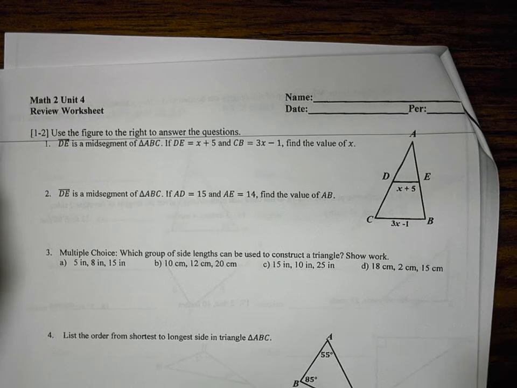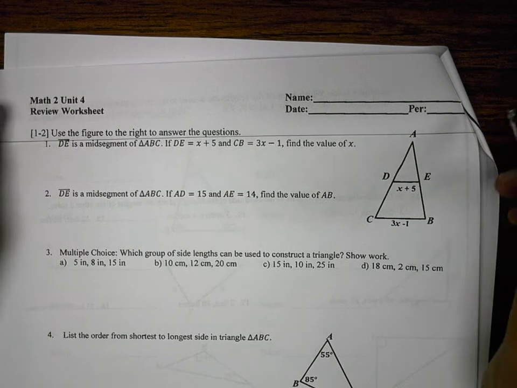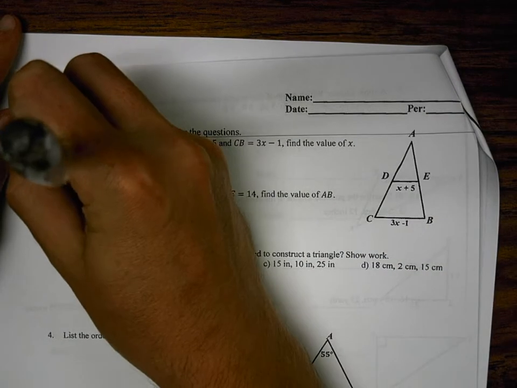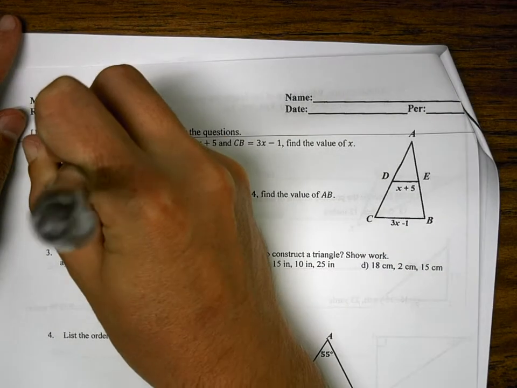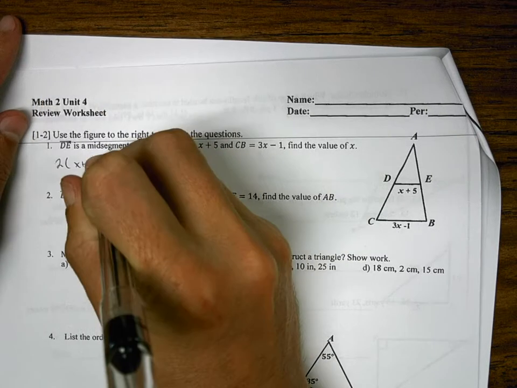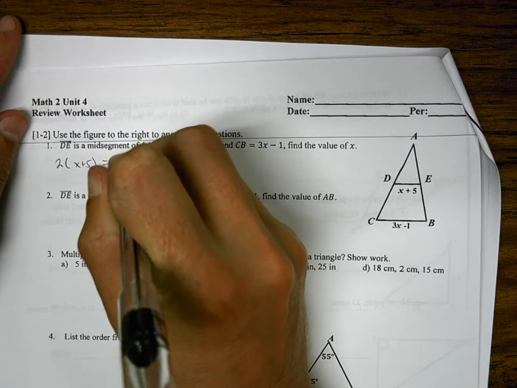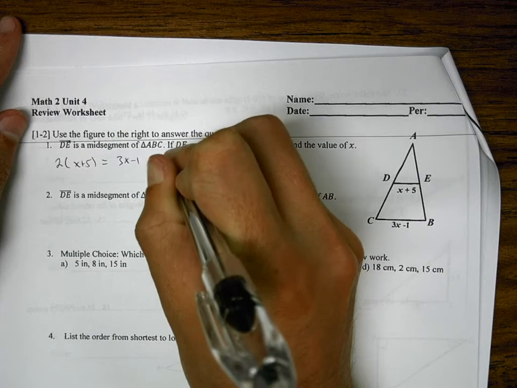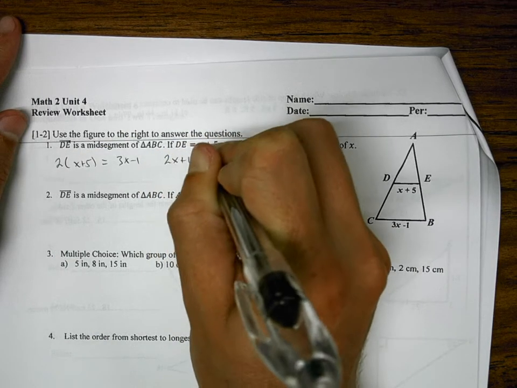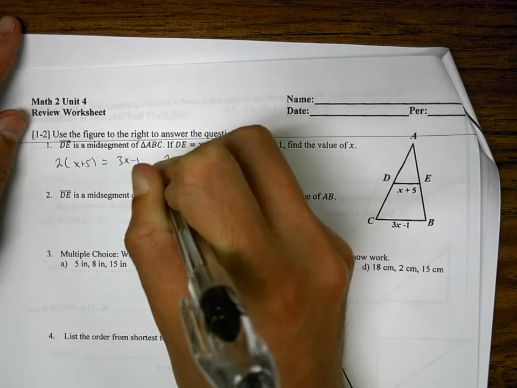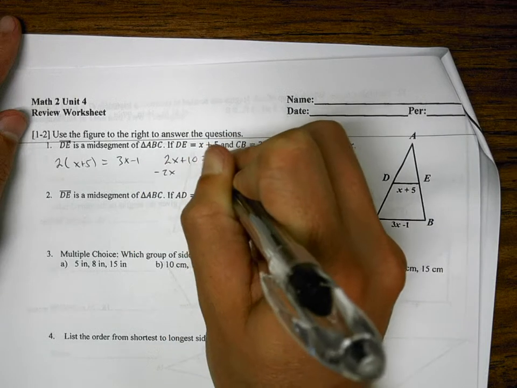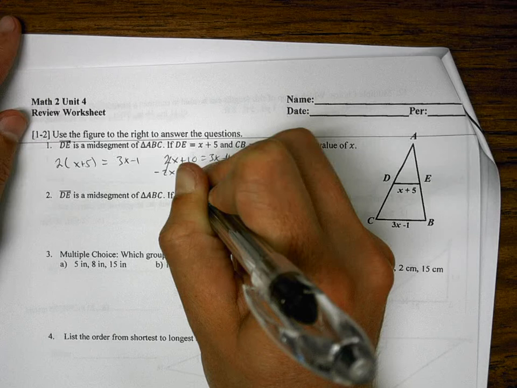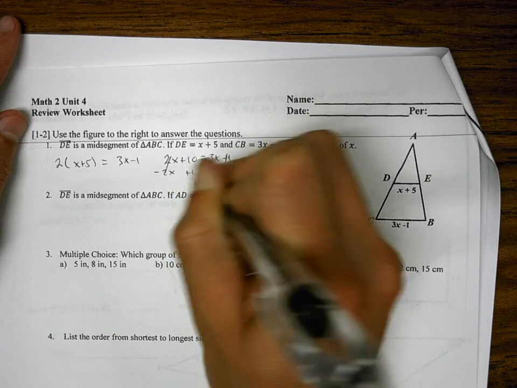Alright, number 1. This is the Unit 4 review worksheet in the back of the packet. So it says it's the midsegment. So 2 times the midsegment, x plus 5, is equal to the parallel side 3x minus 1. And we distribute to get 2x plus 10 equals 3x minus 1. Subtract 2x from both sides, add 1 to both sides, and we get 11 is equal to x.